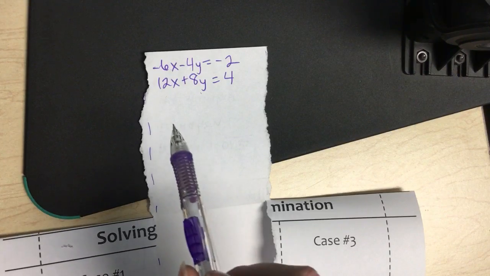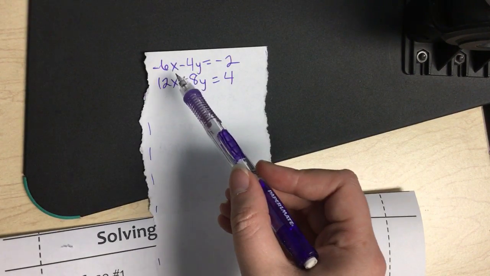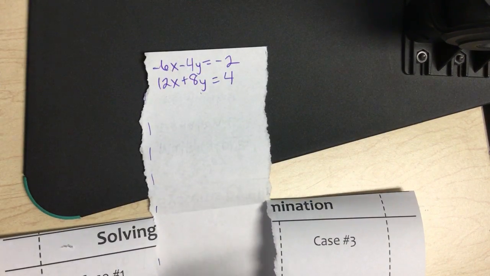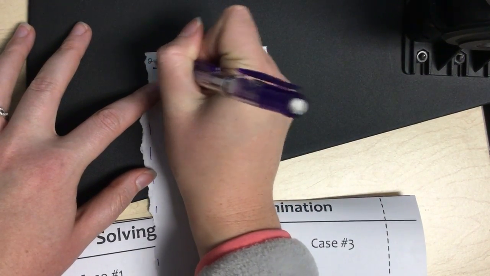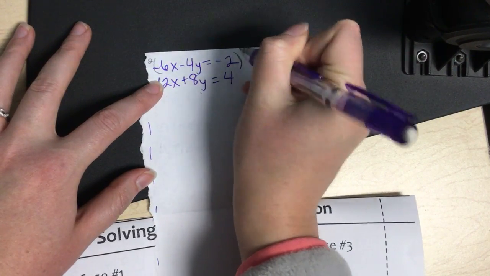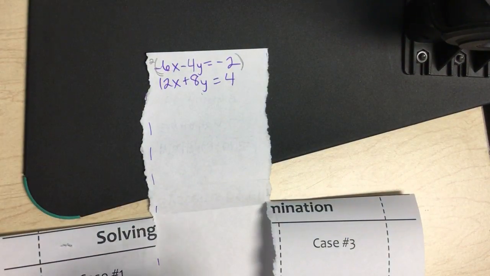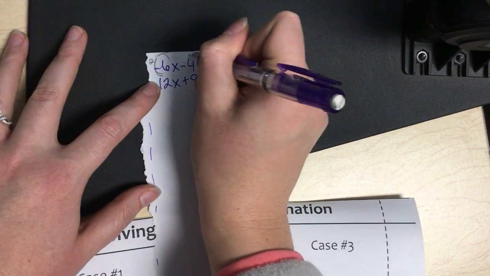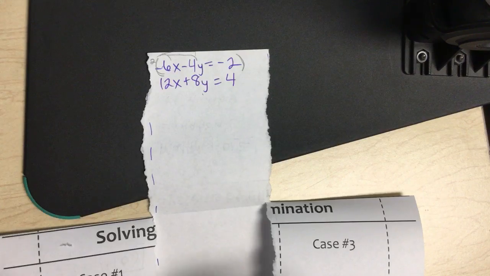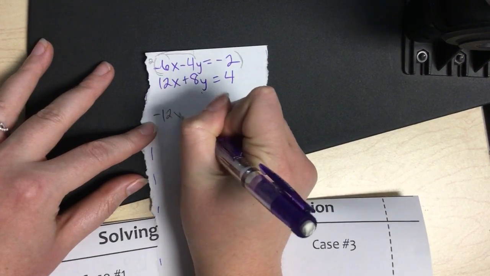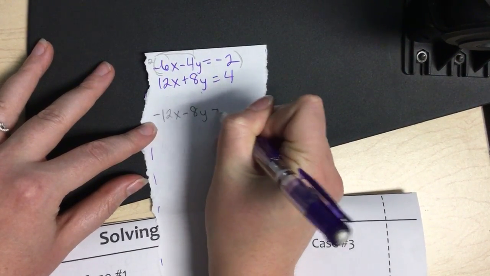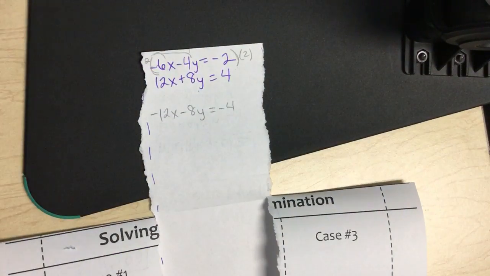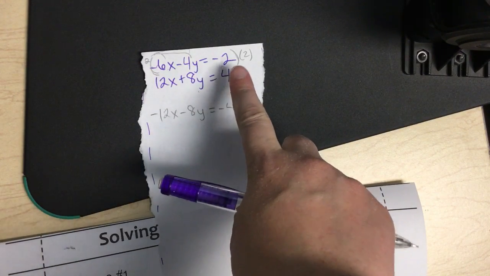So in order to make that happen, I'm going to multiply this top equation by 2, because that would give me negative 12 and positive 12 cancels out. So I'm going to multiply this entire equation by 2. Now you have to be careful, because when you do this, you have to distribute to all the pieces, right? So this becomes negative 12x minus 8y equals negative 4, because I also have to multiply the other side of the equal sign by 2.